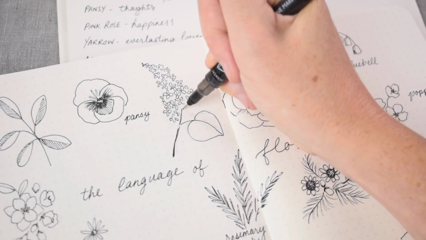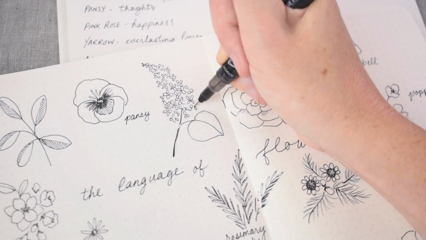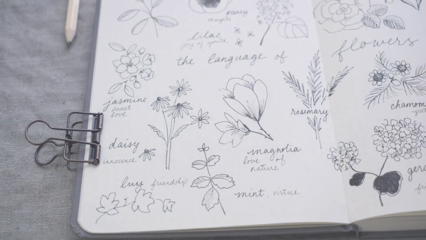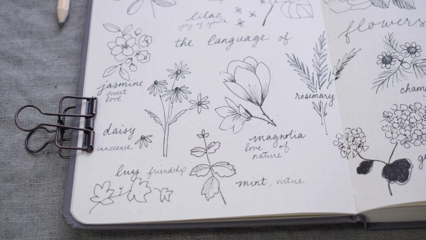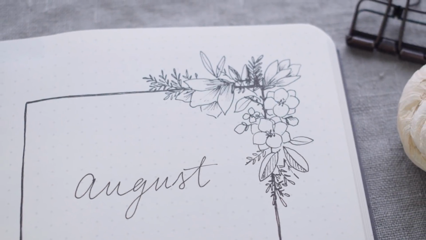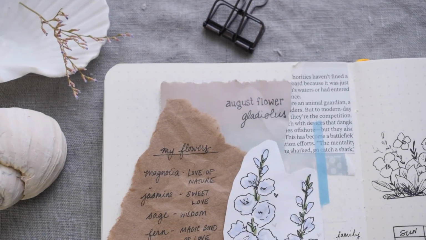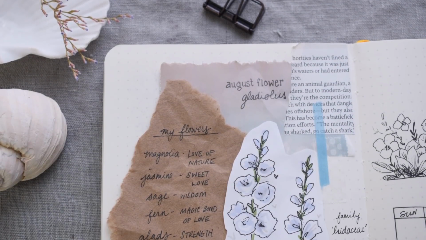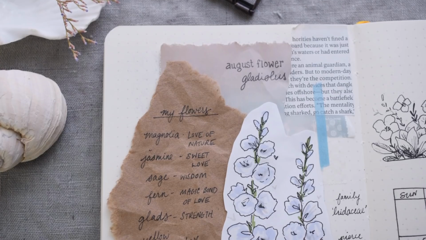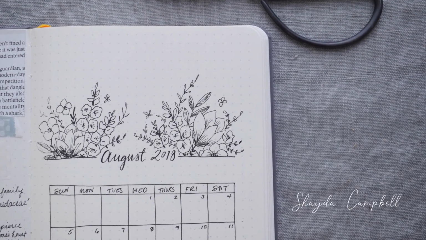It's time for our August 2018 plan with me. This is my birthday month and I wanted to do something really special, and I think I have come up with something really fun and different. Our theme for this month is going to be the language of flowers. This is a mammoth tutorial. We are going to illustrate many different flowers. We're going to do a monthly cover page, a calendar page, some collage, some watercolor, and more. So let's get started.